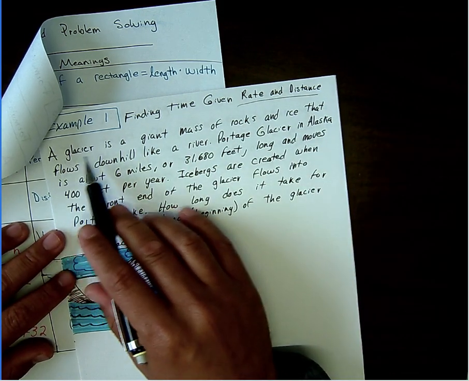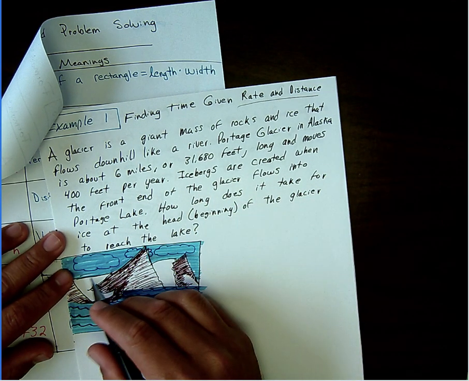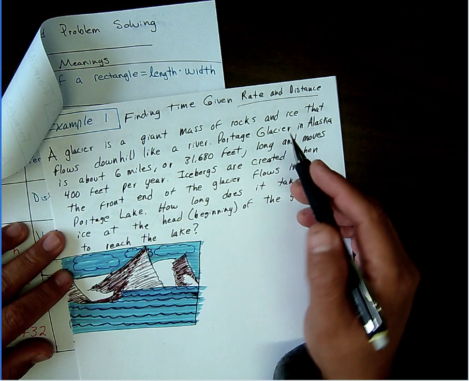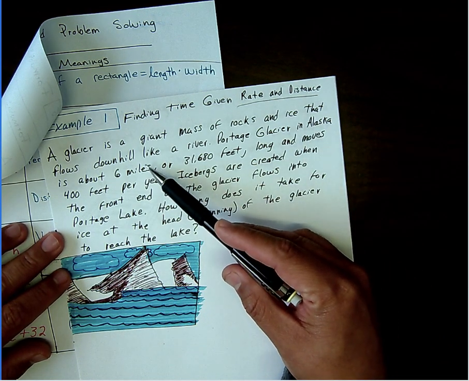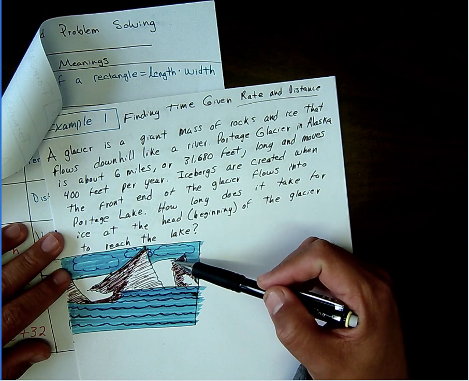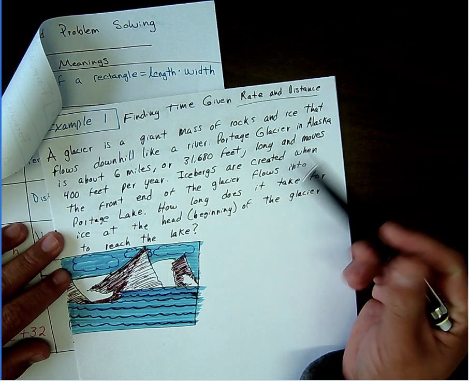So a glacier is a giant mass of rock. It should have been like this white part. It would be the glacier, a giant mass of rock and ice that flows downhill like a river. So yeah, it's like ice that slowly moves downhill. That would be a glacier.